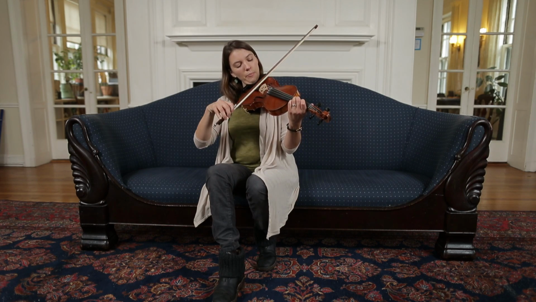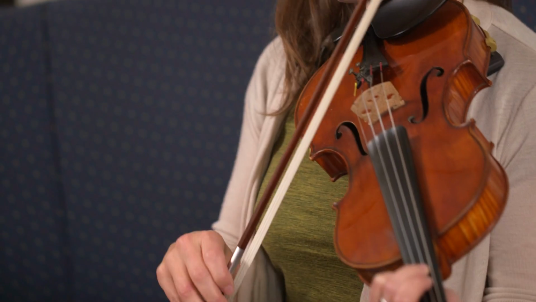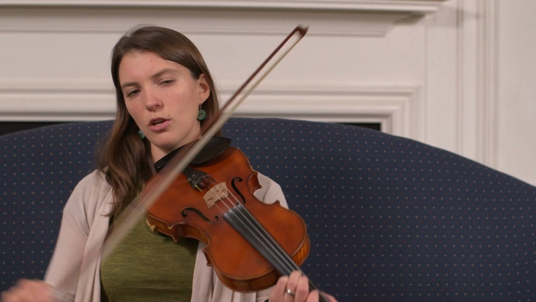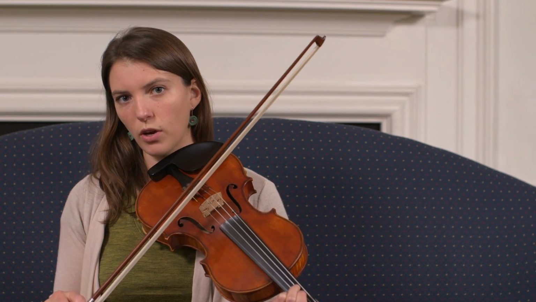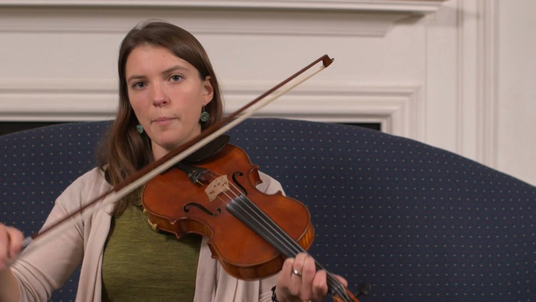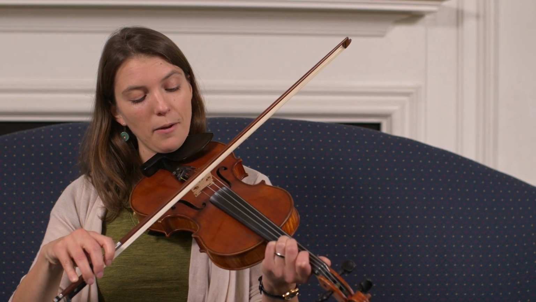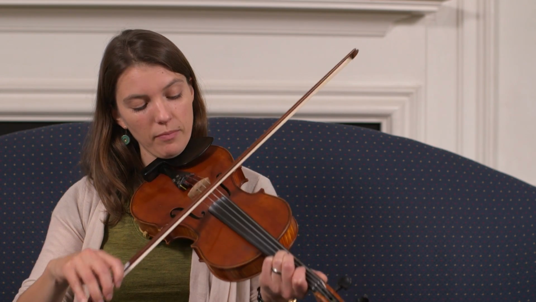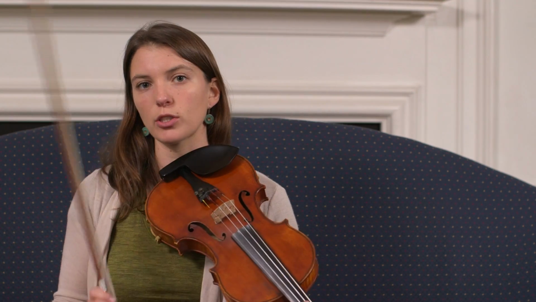And how I think about it, at the end of the notes, you're not actually taking the bow off the string, but you are letting up the pressure, slowing down the bow, and almost taking the bow off the string before you change direction.